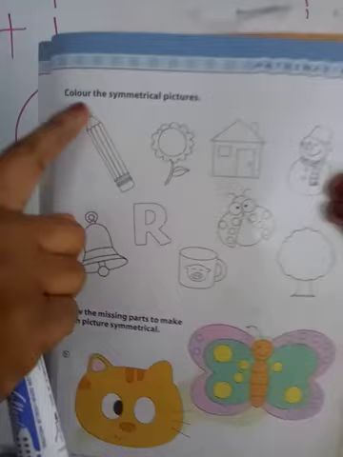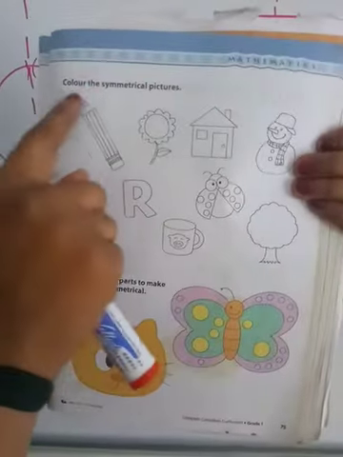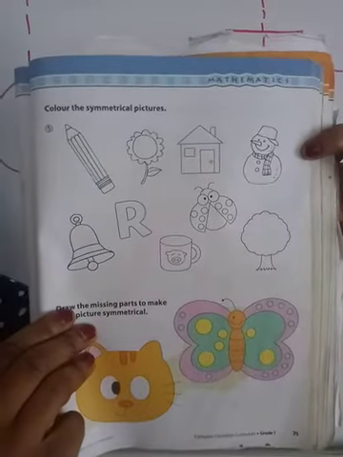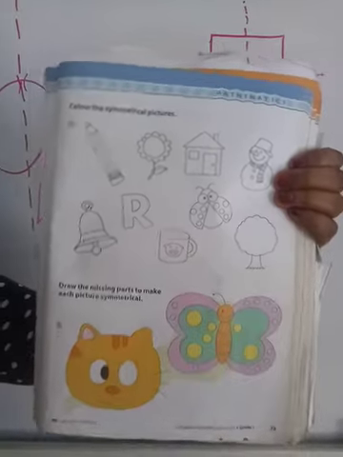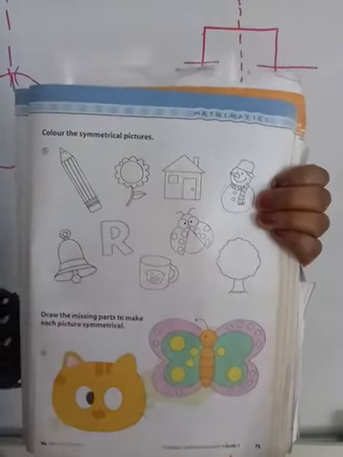Okay. Now we are here in the second exercise, which says color the symmetrical pictures. For you to find out which pictures are symmetrical, you have to take your ruler and try to divide them into 2 equal parts.